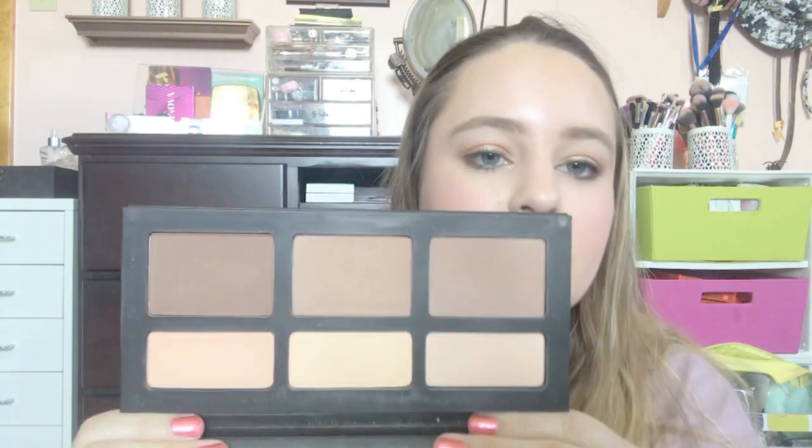So I have this stack of contour palettes here. First we have from Kat Von D the Shade and Light palette. I got some pretty good use out of this. I bought this again at Marshall's.